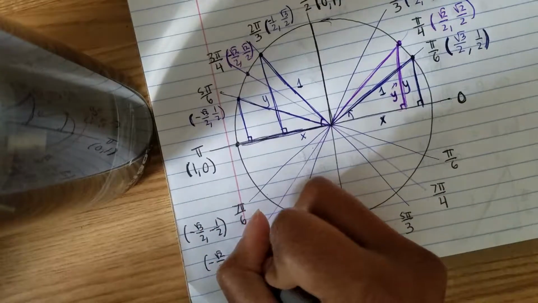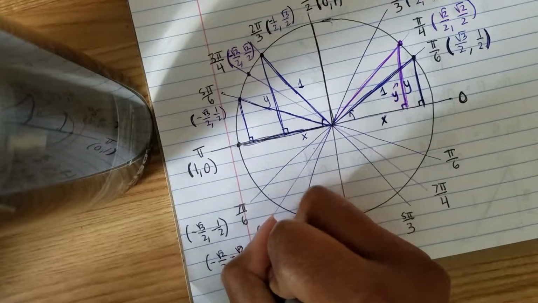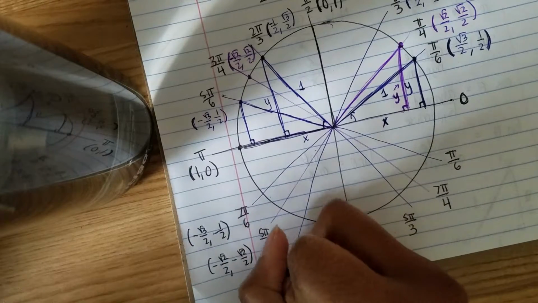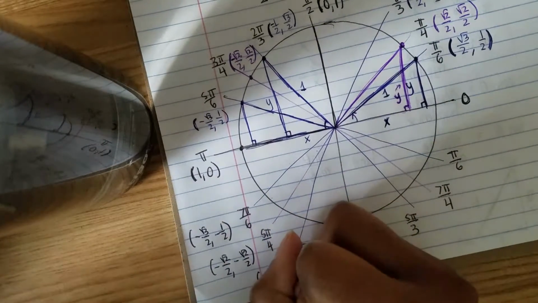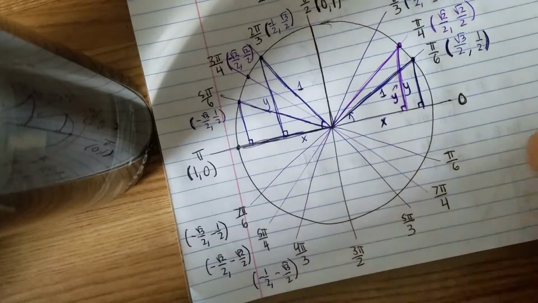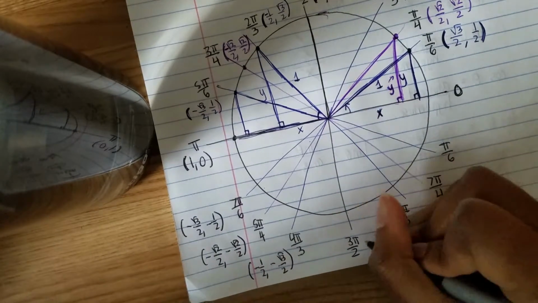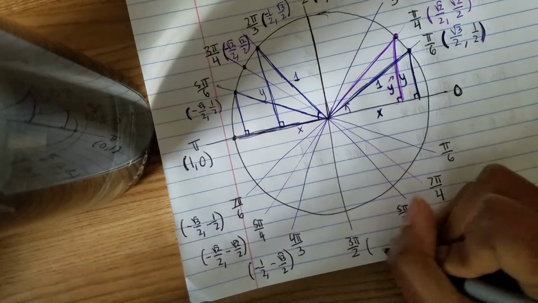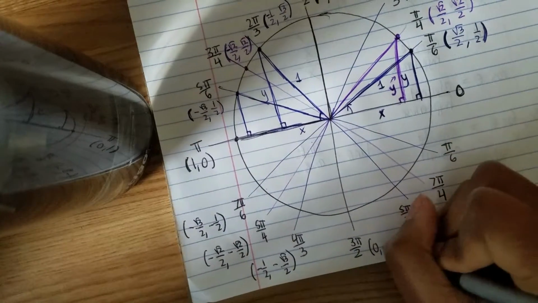Negative root 2 over 2, comma negative root 2 over 2. Negative 1/2, comma negative root 3 over 2. This is 0, comma negative 1.